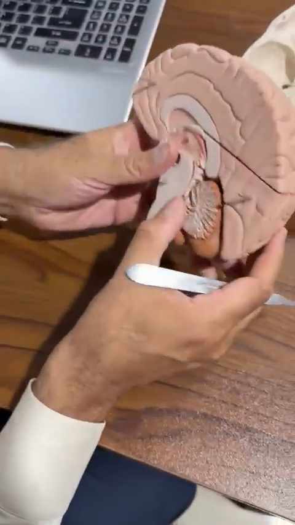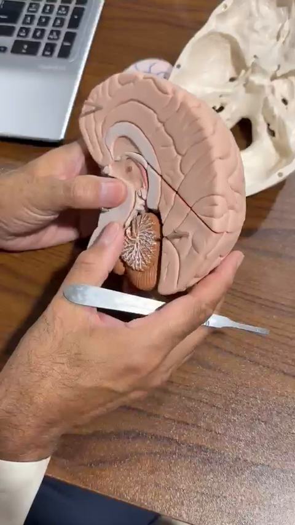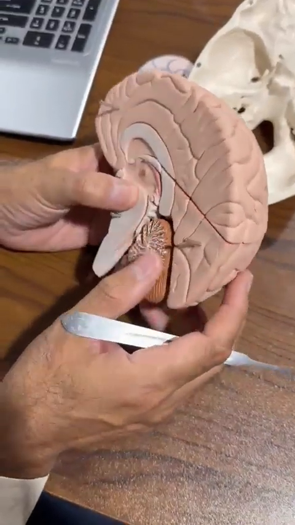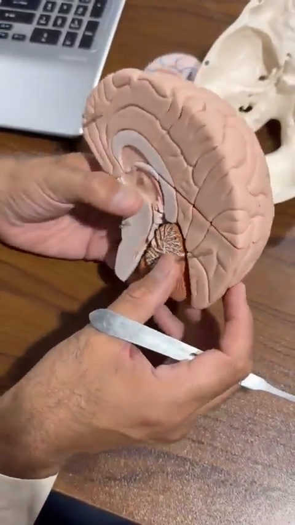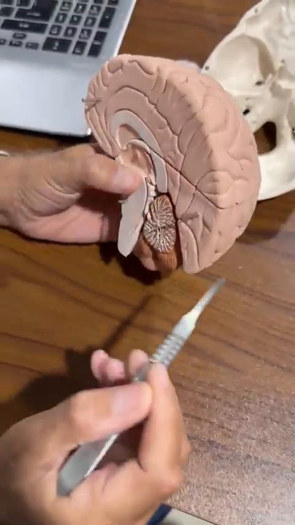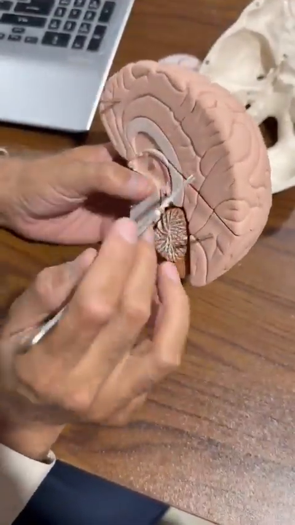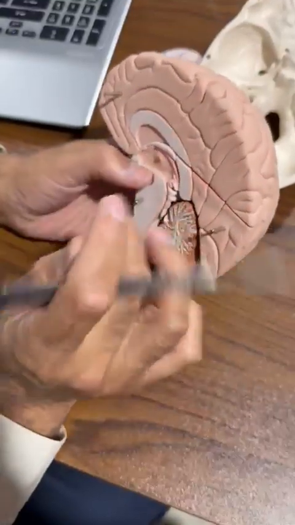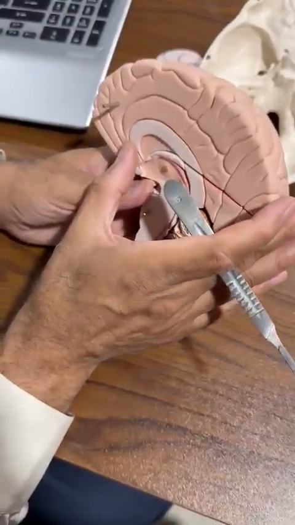Today we'll talk about the brainstem. Before the brainstem, we are just going to talk about the parts of the brain. If you have a look over the brain, the upper expanded part is called the cerebral hemispheres, or the forebrain. The upper expanded part of the brain is called the forebrain, right?